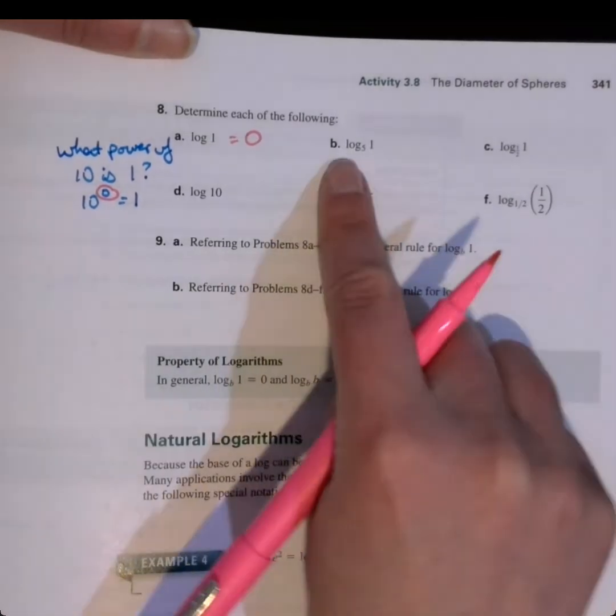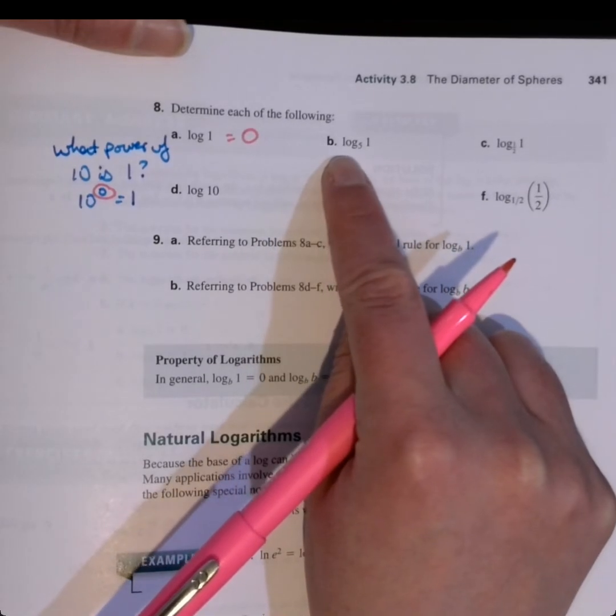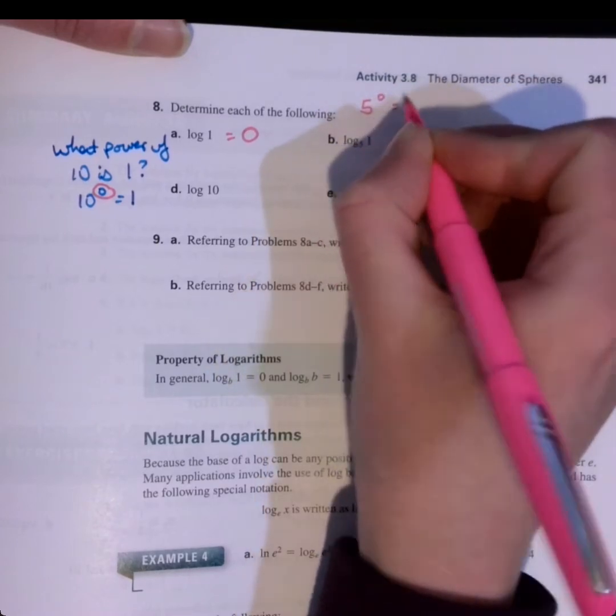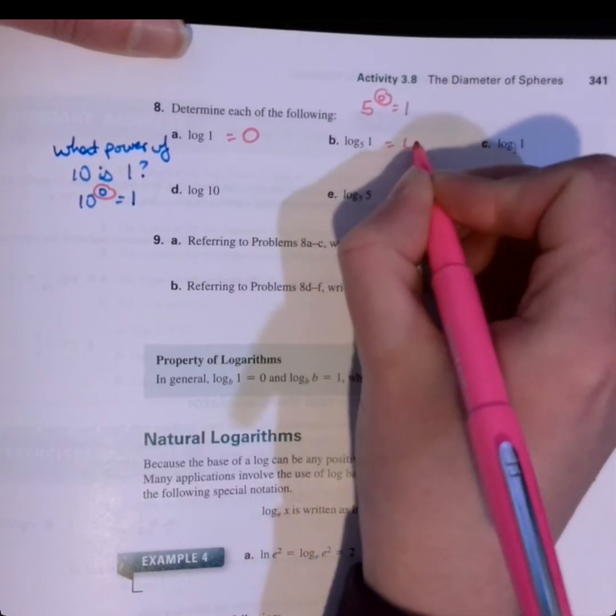Then they asked me what log base 5 of 1 is. And I also know that 5 to the 0 power would give me 1. So this is going to be 0 as well.